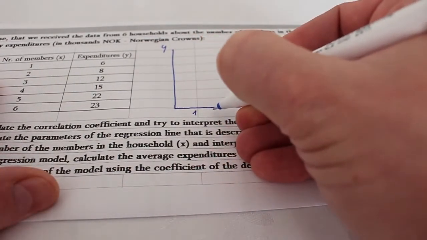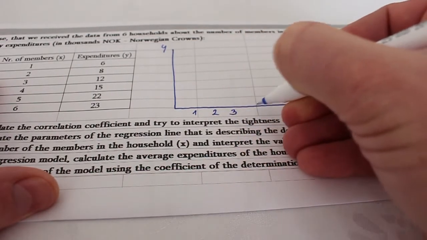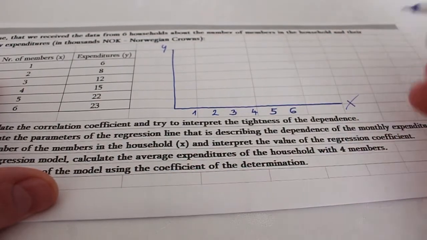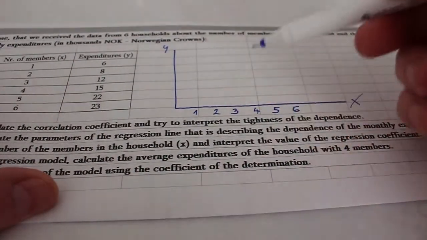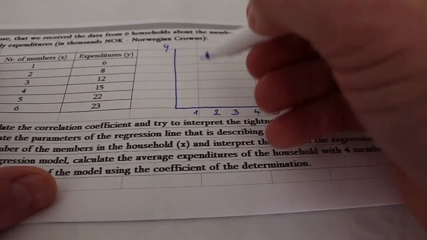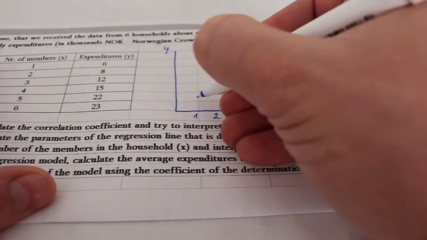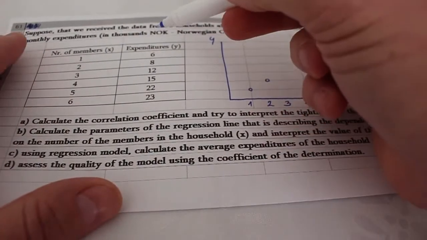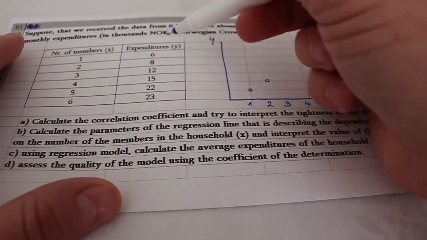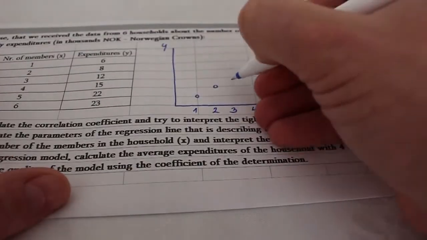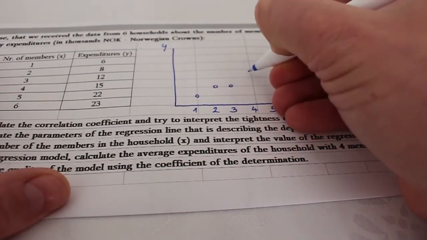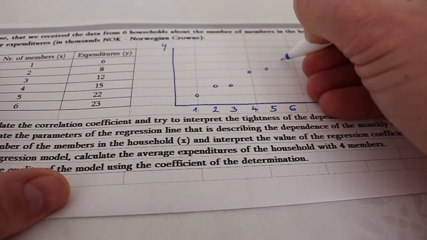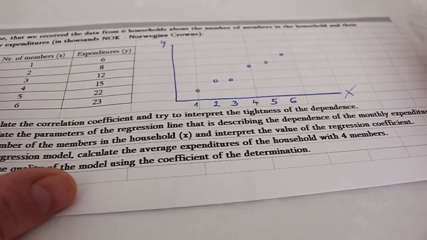So 1 person, 2 persons, 3 persons, 4 persons, 5 persons, 6 persons. You can do this also in Excel. And we have data, expenditures in thousands Norwegian crowns. So you can imagine the development of this variable like this.